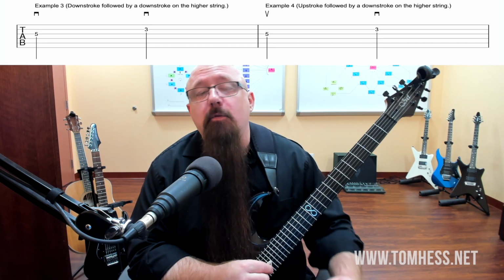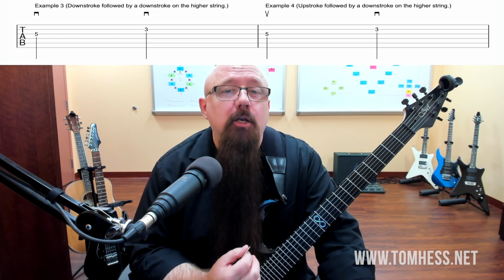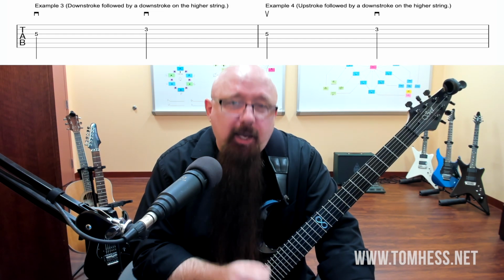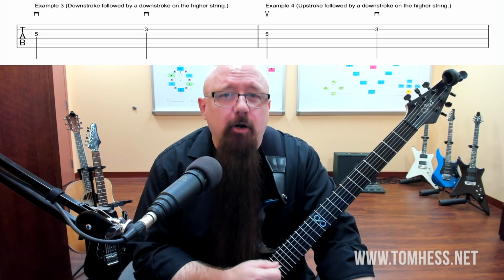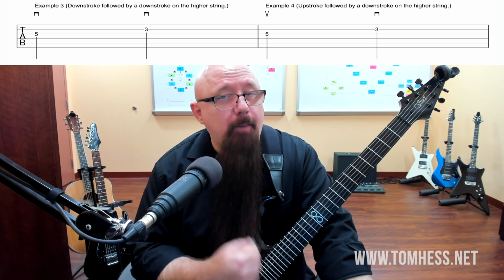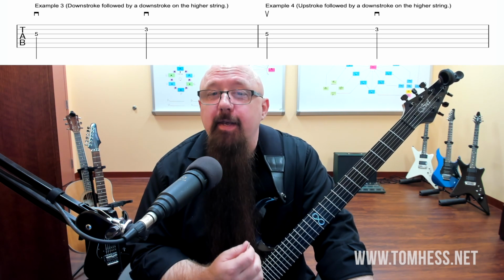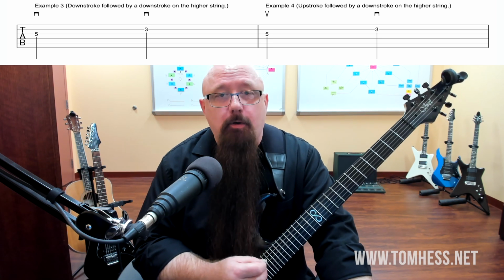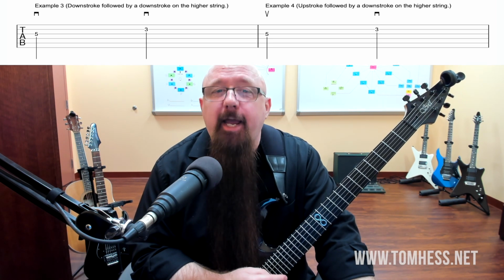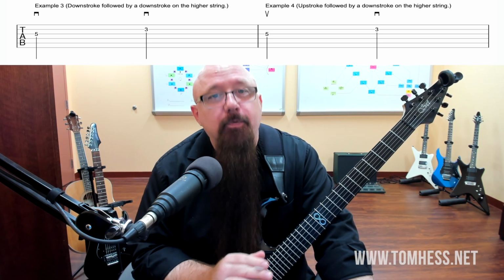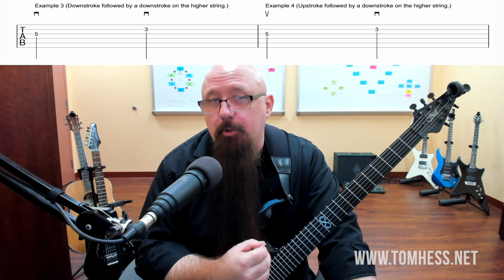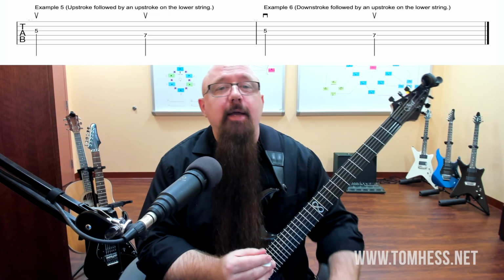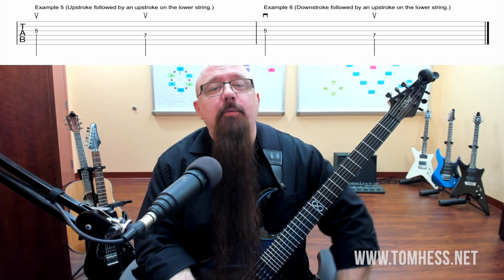So with directional picking, if you played string 3 with the downstroke, and now you're going to play a note on string 2, that picking motion for string 2 should be a downstroke. Now look at example 4. Here, we play the same note on string 3 with an upstroke, and then we play the next note, the one on string 2, with the downstroke. In both cases, when we change strings using directional picking, the first note that is played on the second string would be a downstroke if the note before was played on a lower string like strings 3, 4, 5, or 6.